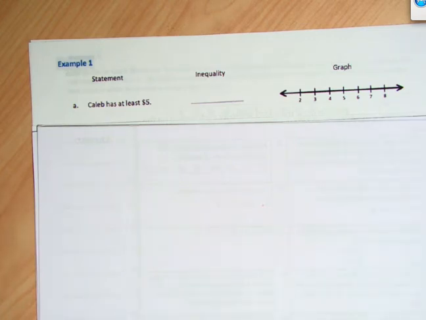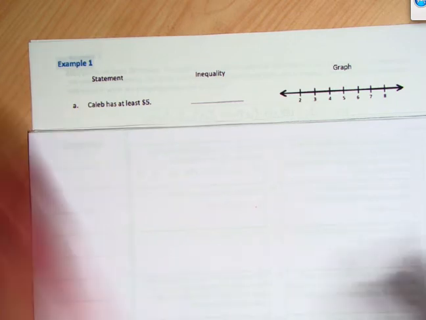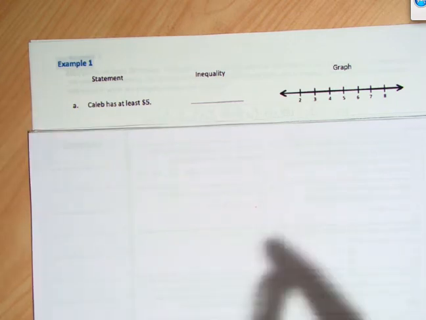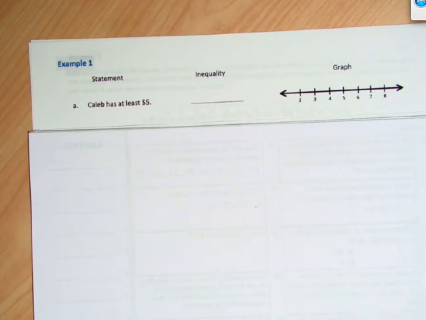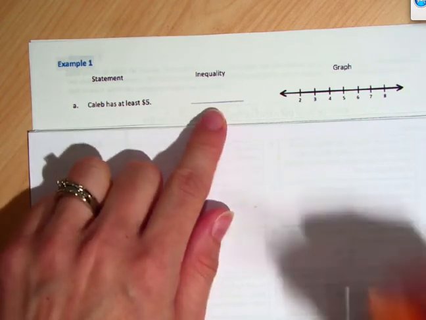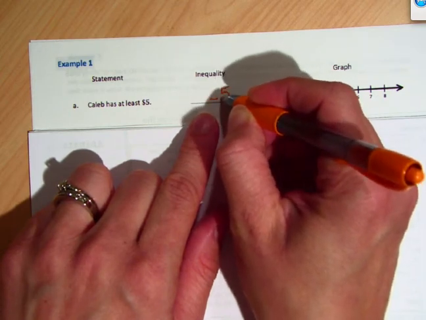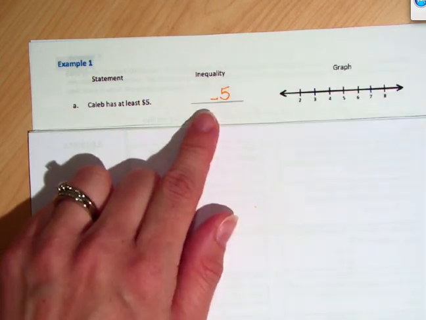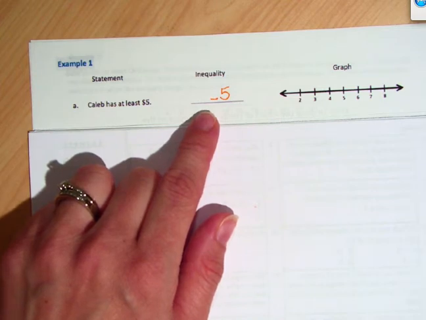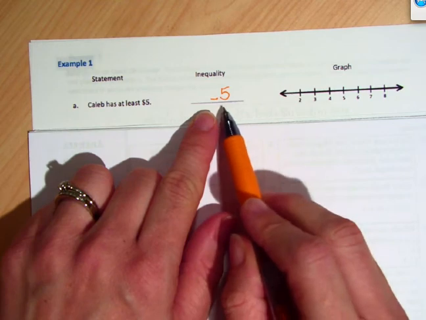Okay, Caleb has at least $5. Could he have $5? Yes, he could have $5. So it could be equal to 5. Could it be more than 5? Yes, the least amount that he has is $5.